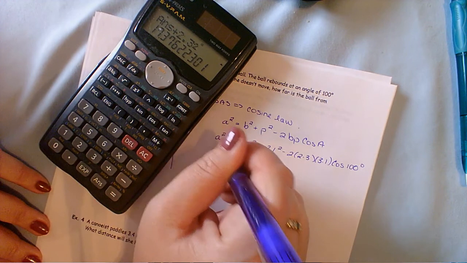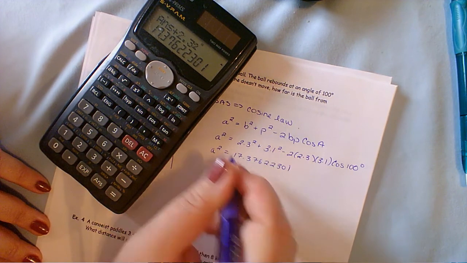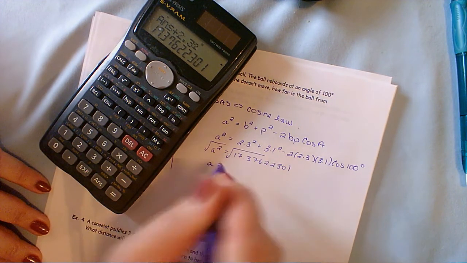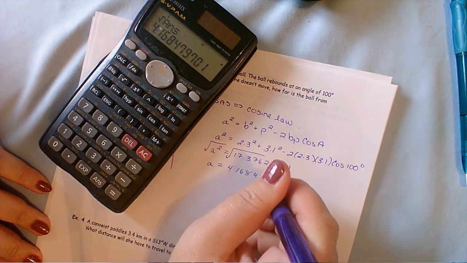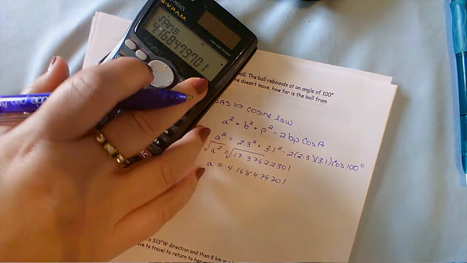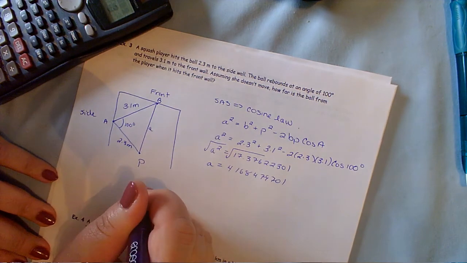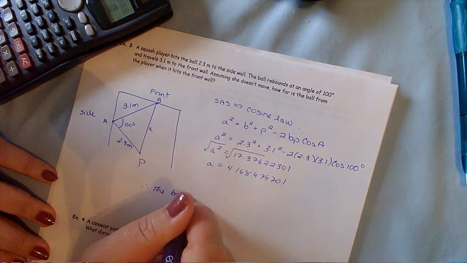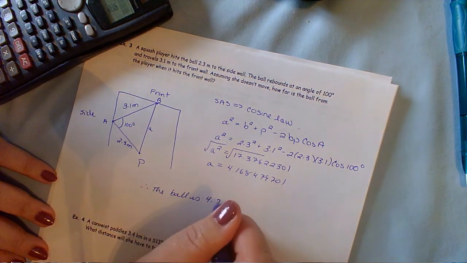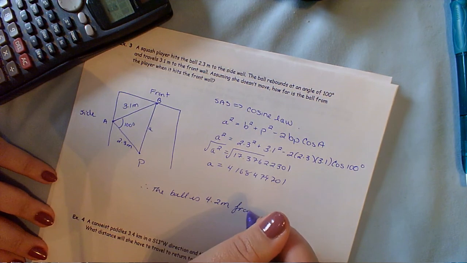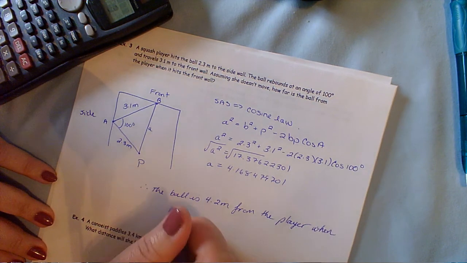Now this 17 number, remember that you're not done. Some people wouldn't even bother to write that down. What we need to do is square root it while it's all still in there to give us our full number, 4.168479701. But what was it asking us for? How far is the ball when it hits the wall? Okay, so it didn't really specify. Therefore, these were one decimal place, so I'll keep one decimal place: 4.2 meters from the player when it hits the front wall.